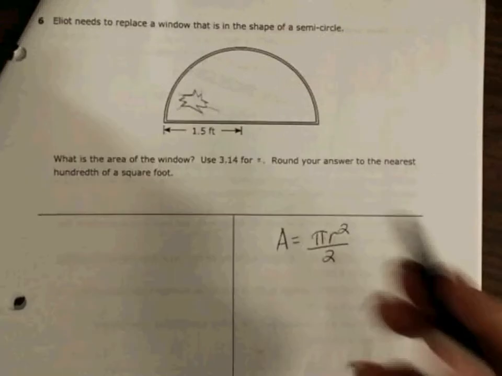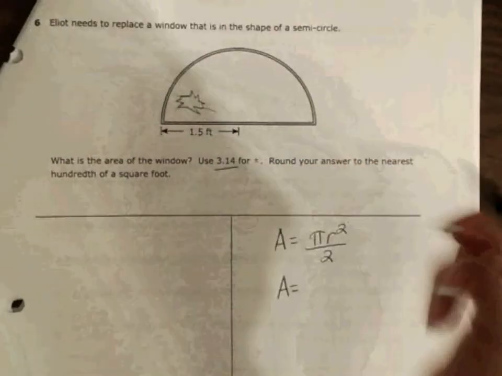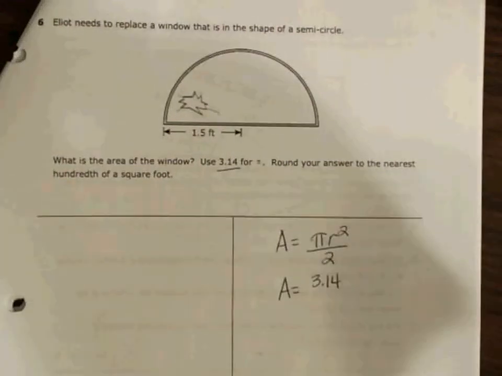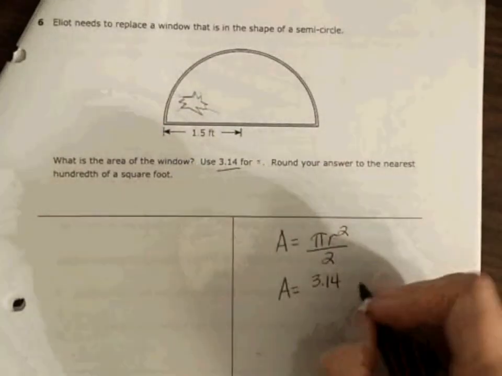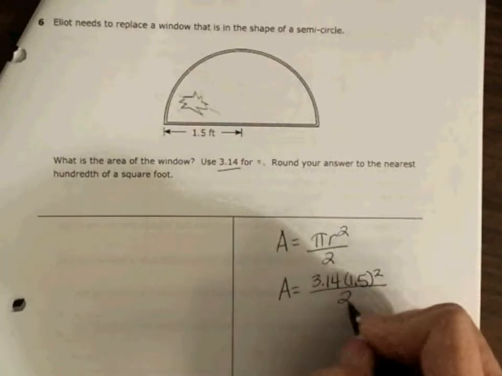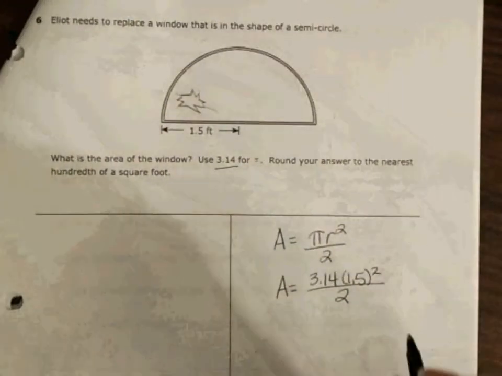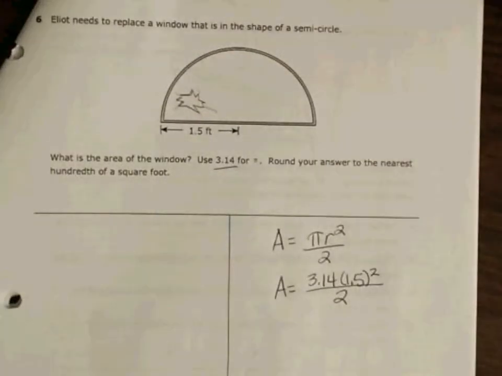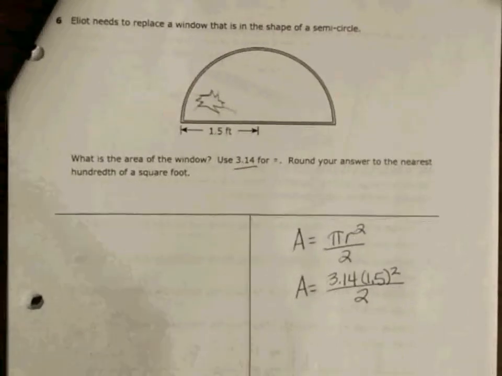Okay. It told us to use 3.14 for pi, so we're going to put 3.14 times our radius, which is 1.5, squared, divided by 2. We just put in the numbers for this circle, and now we're going to come over here. 1.5 squared. How do you do that? Whenever you square a number, you multiply it by itself. So it's 1.5 times 1.5.